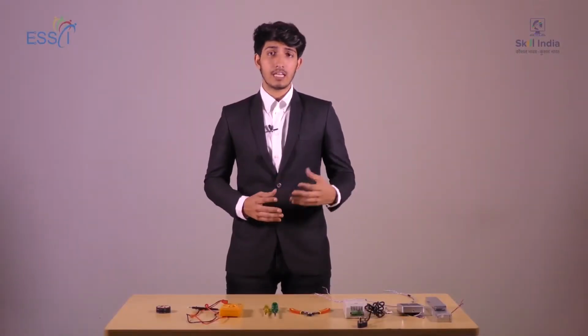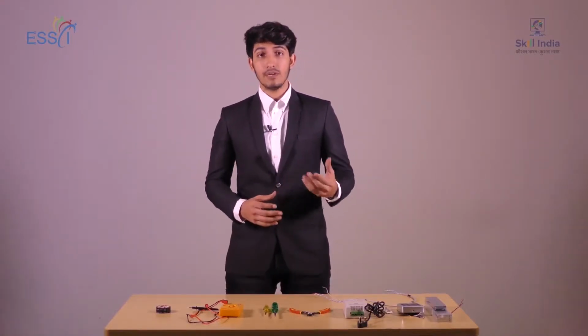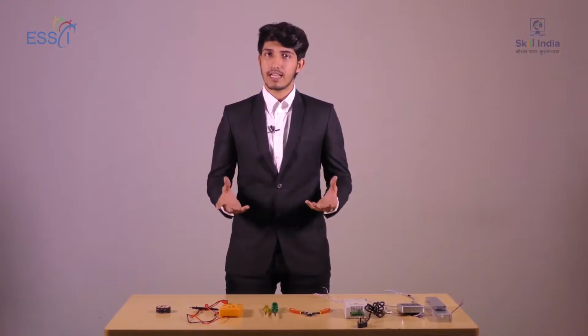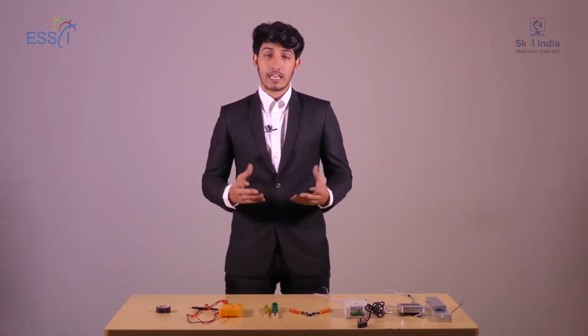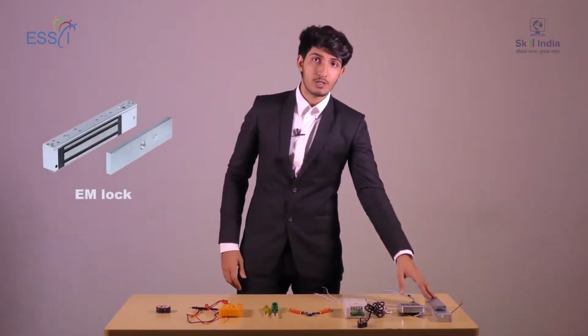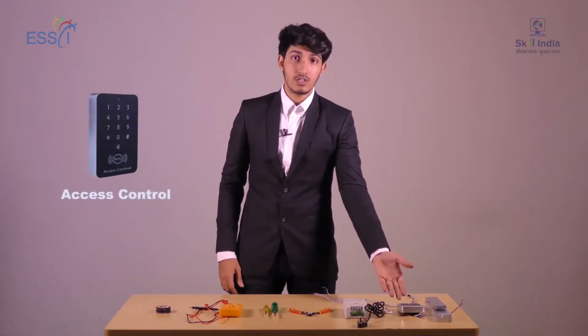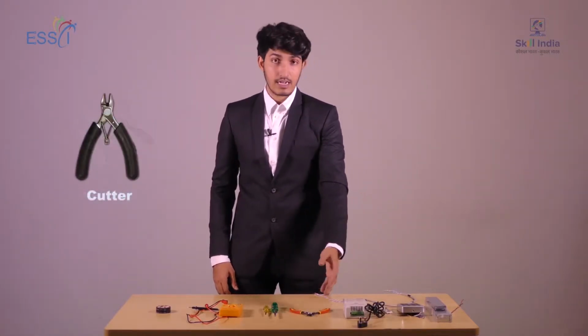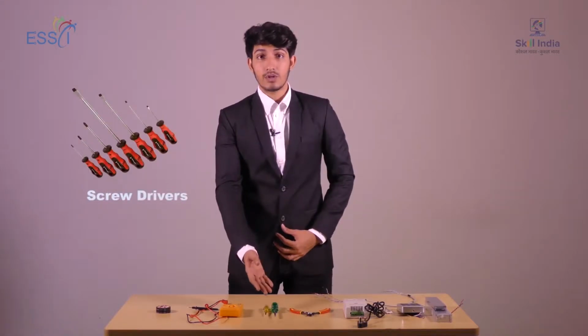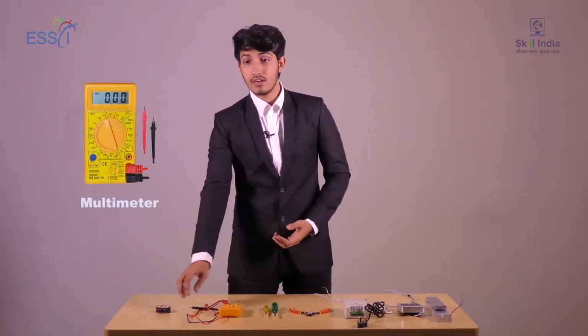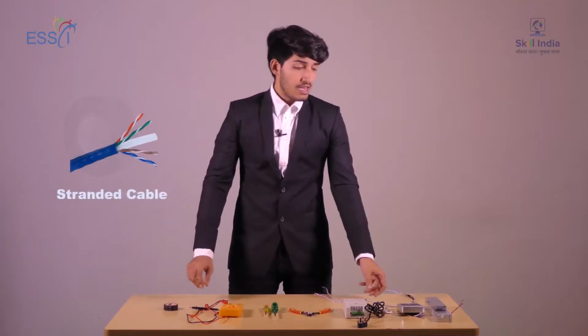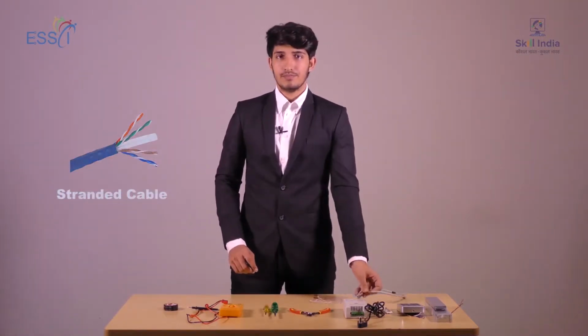After visiting the client, we understood it requires the password-based access control system. Now let me show you the equipments required for installing a password-based access control system. The equipments are a magnetic door lock, an access control, a power supply, a cutter, different sizes screwdriver, multimeter, insulation tape, and a Cat5 or Cat6 cable. Now let me show you how to install an access control system.